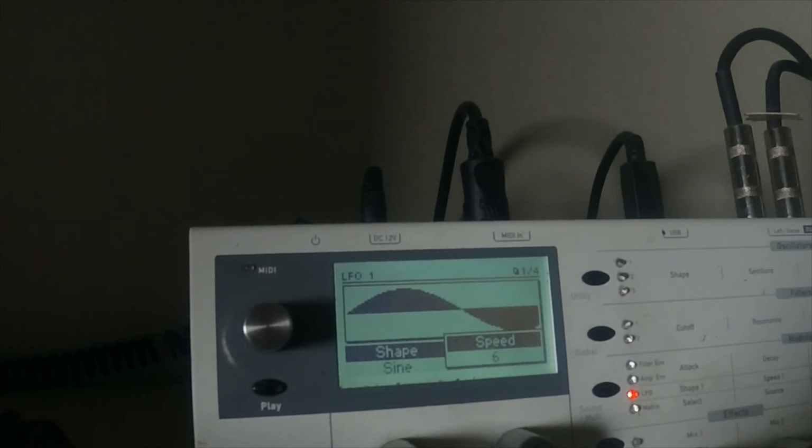Almost getting to speech synthesis territory. Whoa, you heard it. I make the silicone sing, baby.